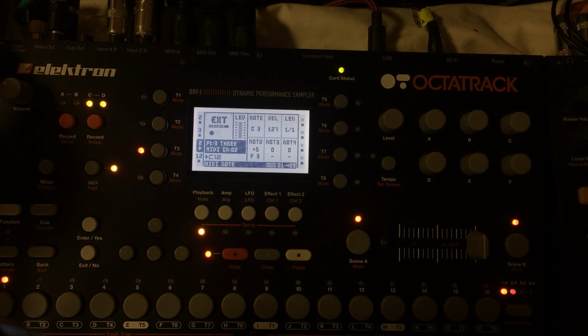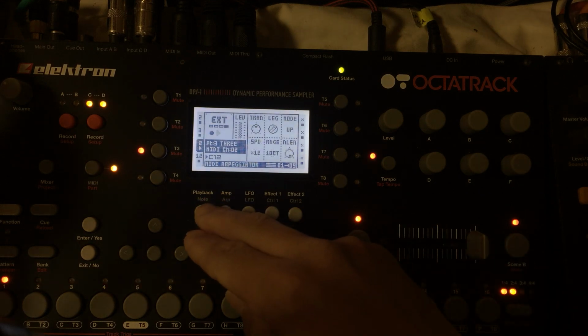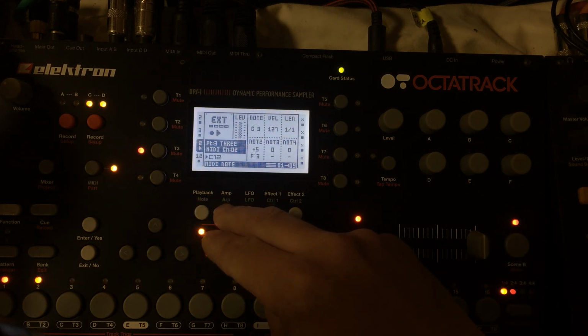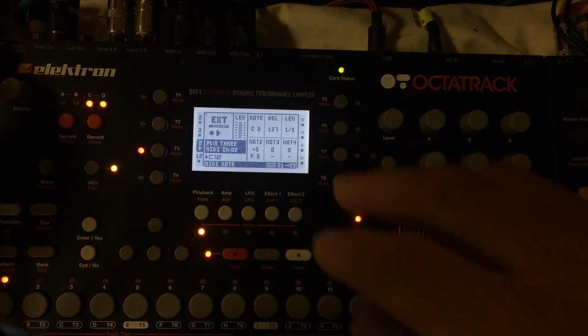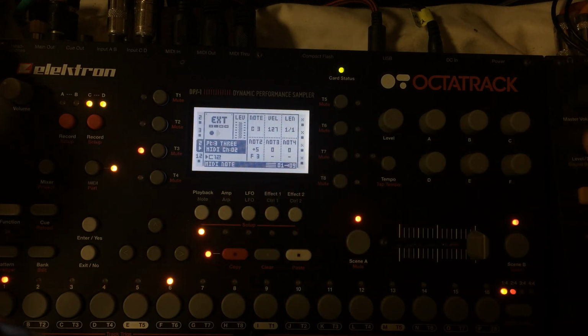So that is just a brief overview of the arpeggiator on the Octatrack. It is limitless in its scope, and I'm barely scratching the surface of what it can do. And this thing is a 10-year-old machine. It's kind of its own entity in the world of electronic music.